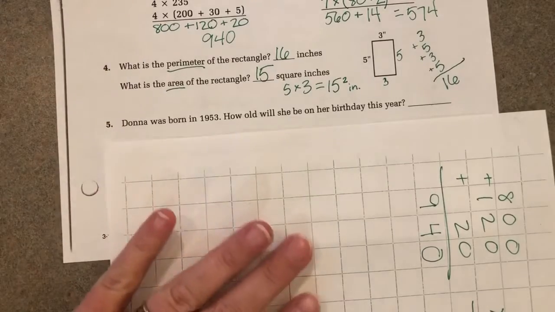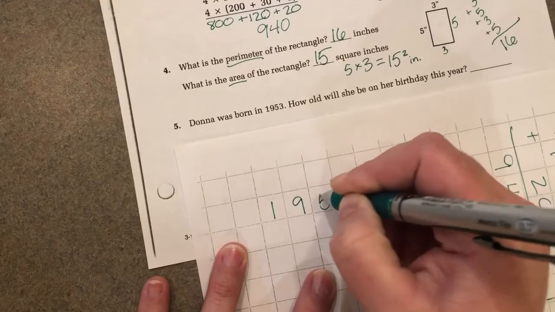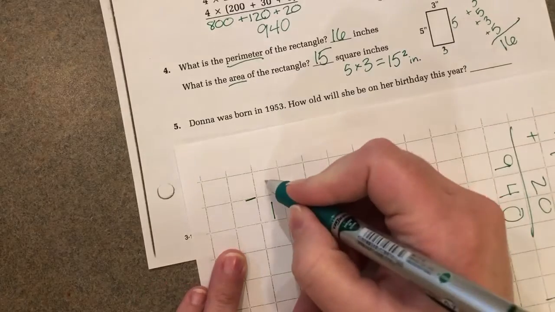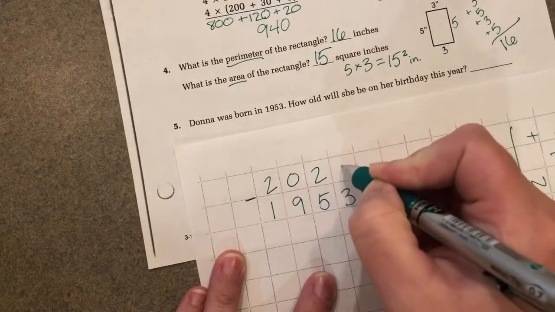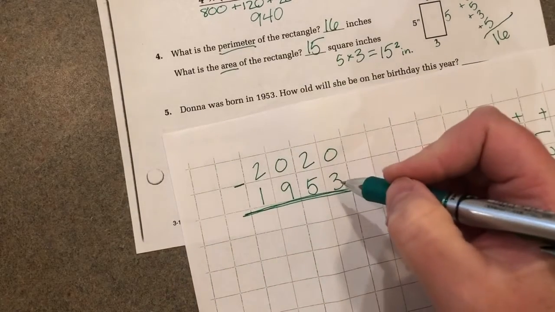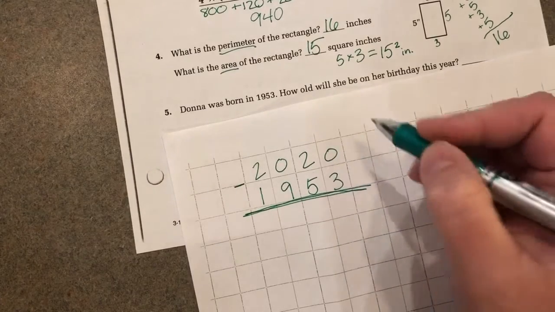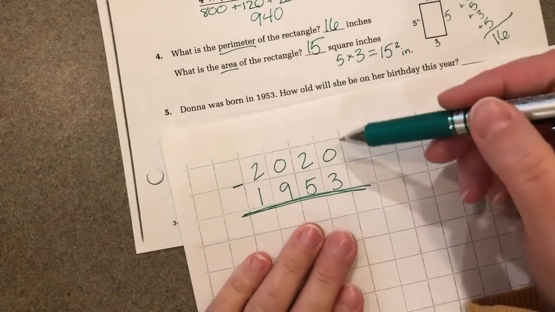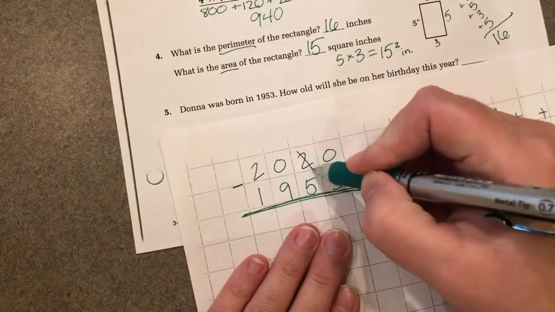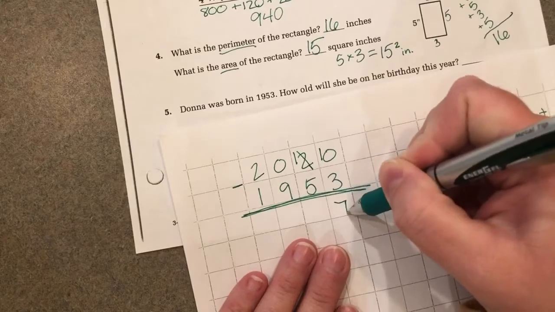Number 5, Donna was born in 1953. How old will she be on her birthday this year? It is the year 2020. So we're going to subtract to figure out how far it is from 1953 to 2020. So can't do this. Bigger bottom, gotta borrow. Go to the neighbor, borrow 1, bring it back home. 10 take away 3 is 7.